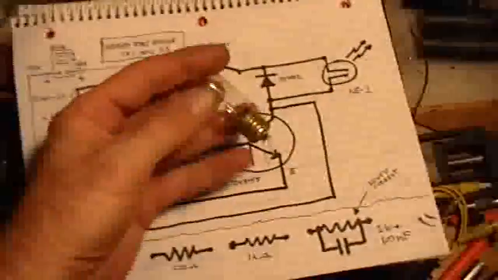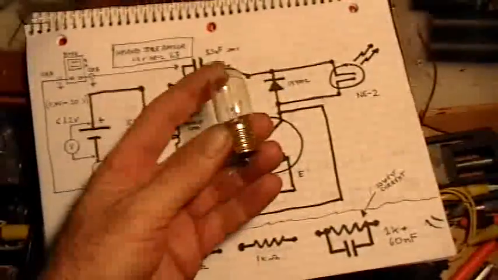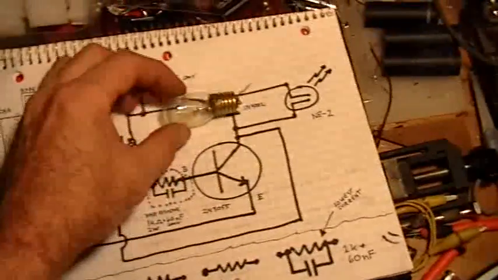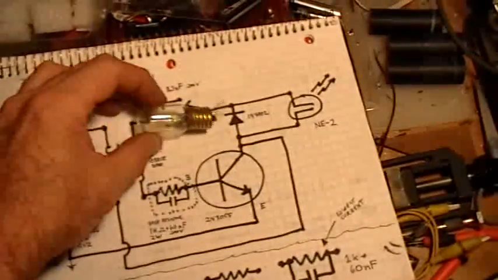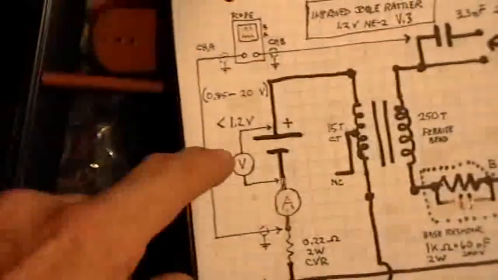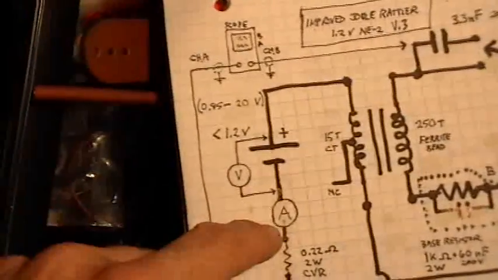I have this, this is a 110 volt 15 watt incandescent bulb. The filament measures 100 ohms cold. Okay, and let's see, what else? Oh yeah, over here's how I'm monitoring things. I have the digital multimeters in here.